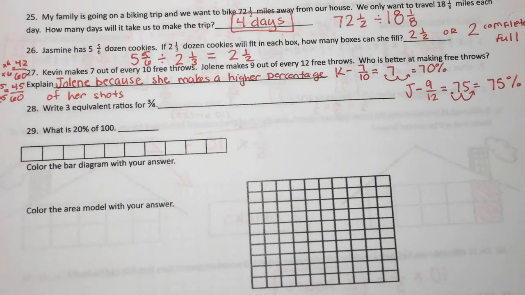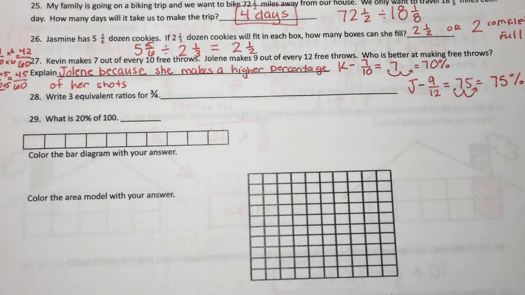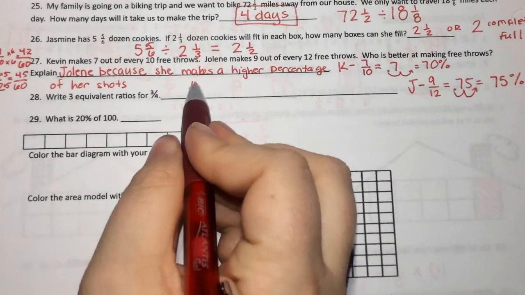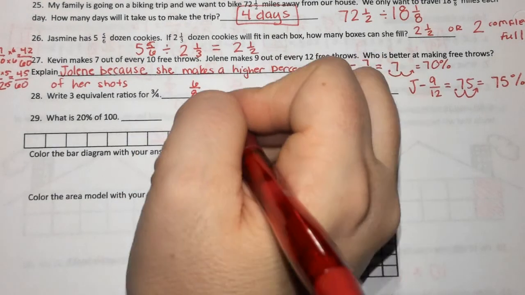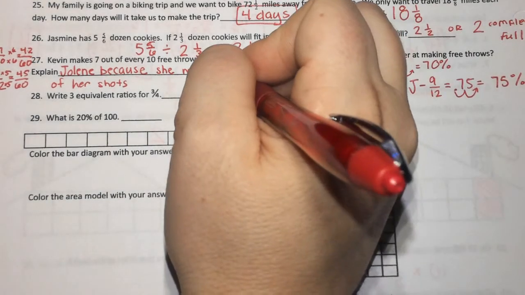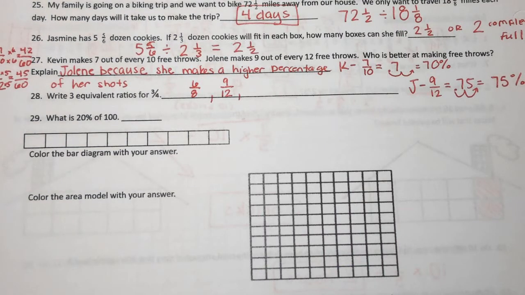Okay. For number 28, we're talking about 3 equivalent ratios for 3/4. What is an equivalent ratio? Quickly, Ben. 6/8. The way that you got 6/8 is you multiplied 3 times 2 and got 6, 4 times 2 and got 8. What's another equivalent ratio, Tucker? 9/12. So we multiplied them both by 3. Give me a more interesting equivalent ratio, a more interesting one. Ashton?